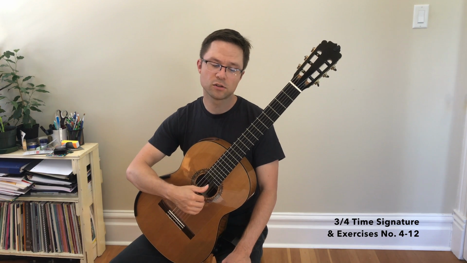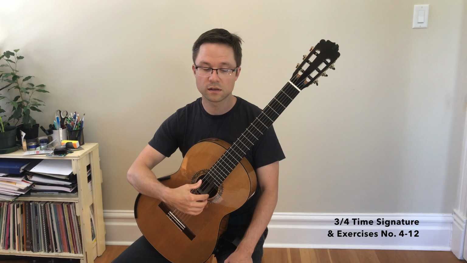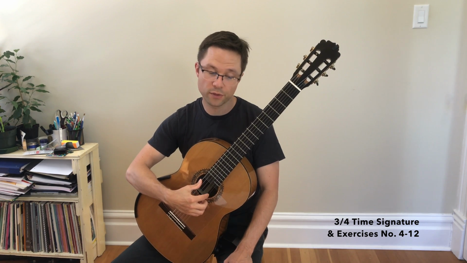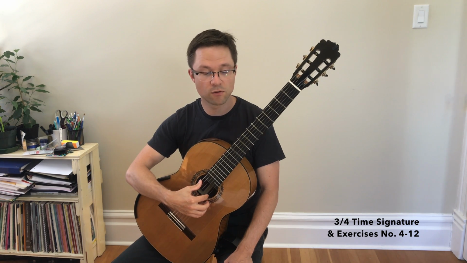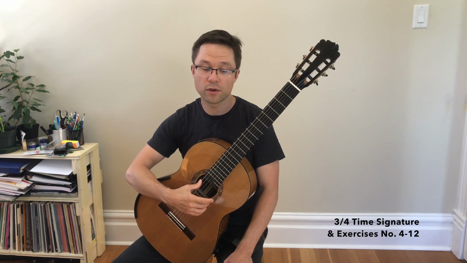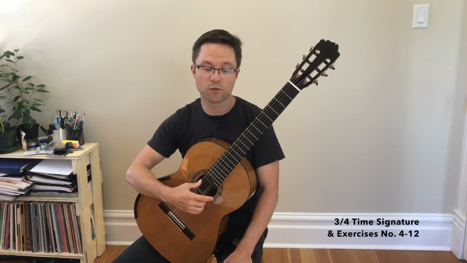Number 8, this includes a whole note rest, counting for the whole bar. 1, 2, 3, 4. 1, 2, 3, 4.